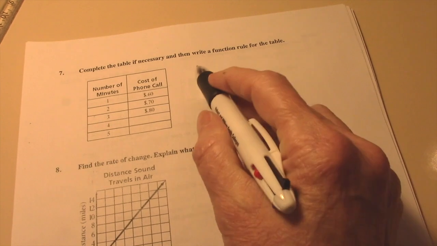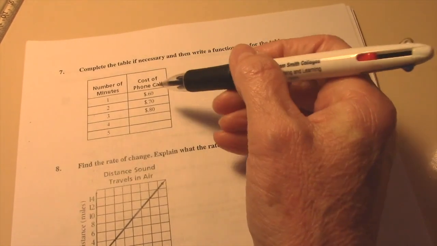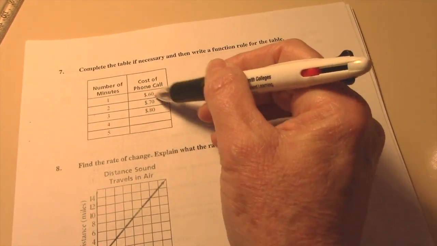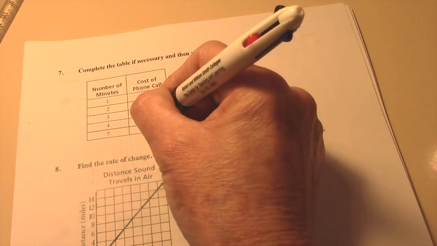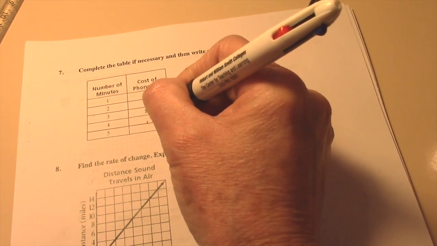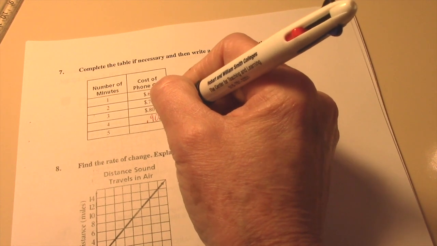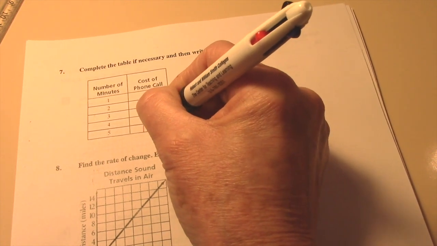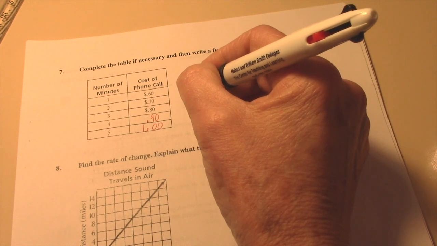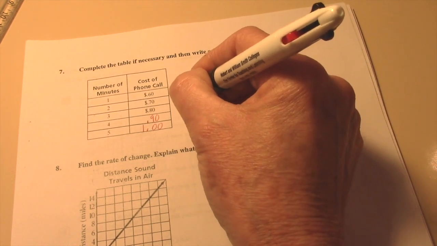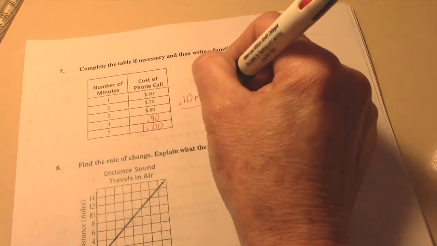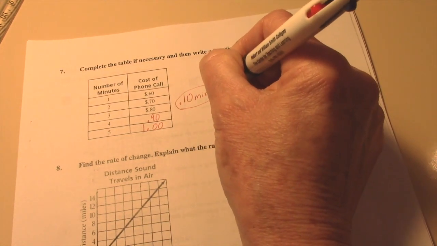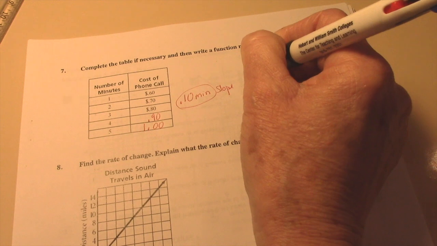Complete the table if necessary and then write the function rule. All right, so 1 minute is 60, 2 minutes 70, 80. So we know then it's increasing by 10 cents, right? So the increase is 10 cents per minute, and that's our rate of change. That's our slope. It's increasing by 10 cents per minute.